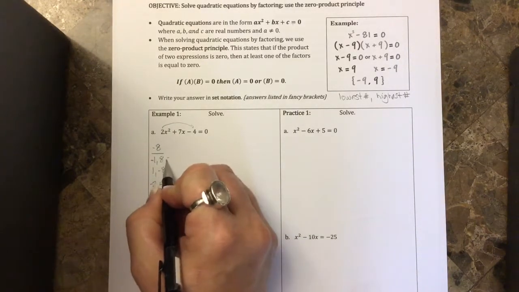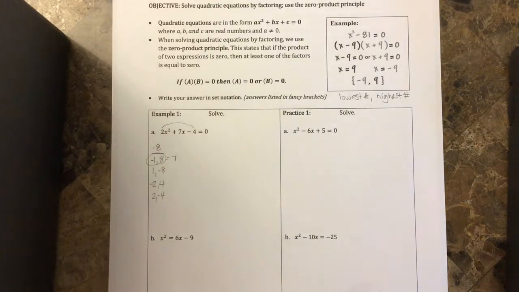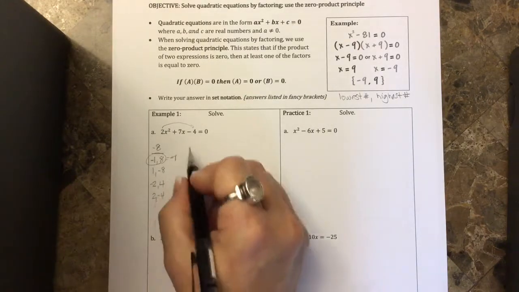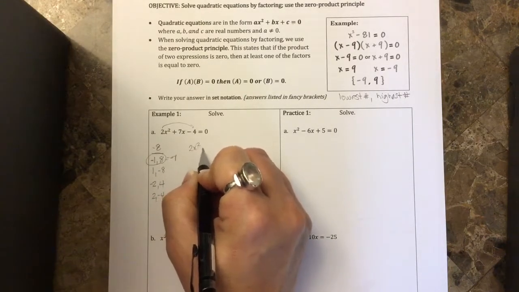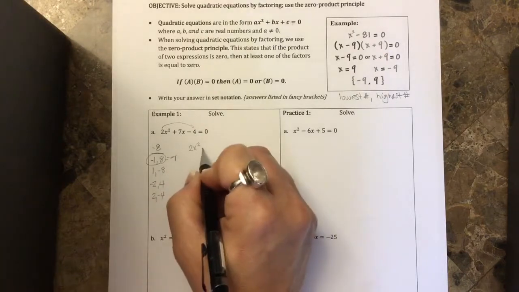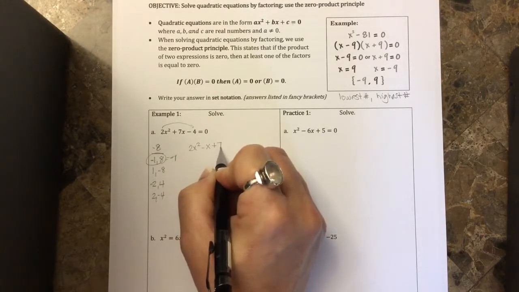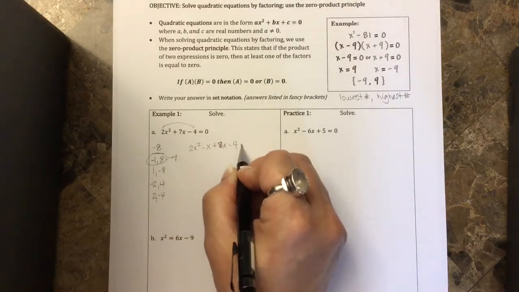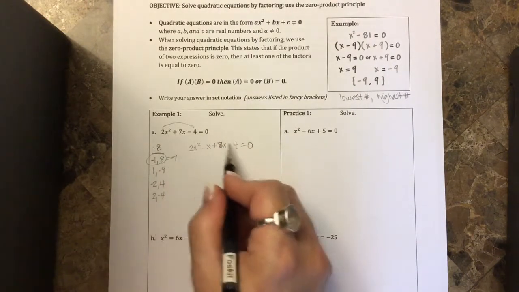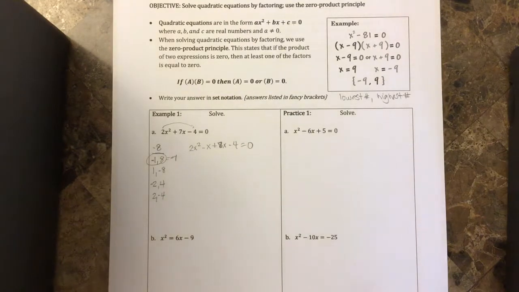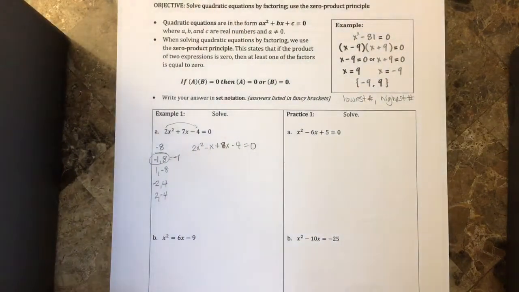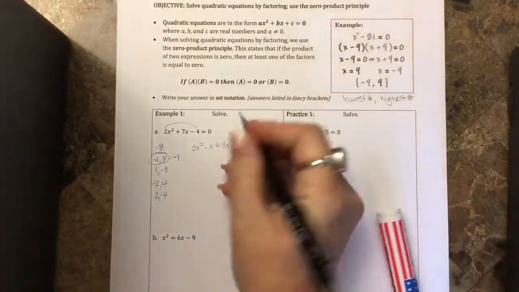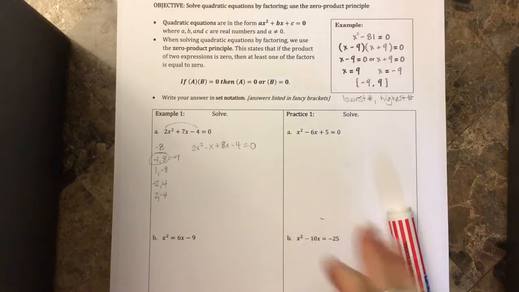So -1 and 8 actually add up to +7. So I could have stopped there. Okay, so these are the two. So I'm going to rewrite the middle term, 7x, as -x and +8x. That's all I'm doing. So I didn't change the value of the first term or the value of the last term. I simply rewrote the middle term differently, but it's still the same value. Okay, and the reason I'm doing that is because then I can factor by grouping.